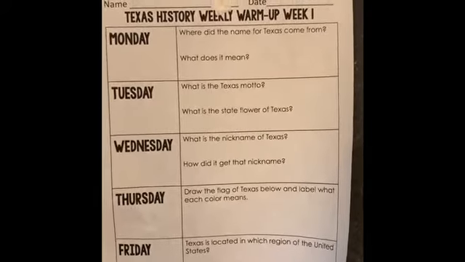On Thursday, it says to draw the flag of Texas below and label what each color means. I would love for you to actually, instead of drawing it down here, turn the paper over that you're writing your answers on, or get a different piece of paper and draw the Texas flag bigger, label what each color means, and then send it in to me when you do your questions, or just take a picture of you holding the Texas flag that you have drawn, okay? All right, so that is history for this week.